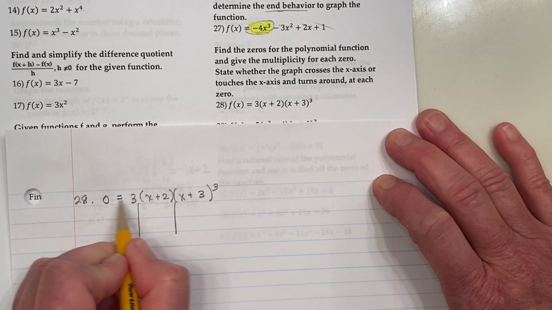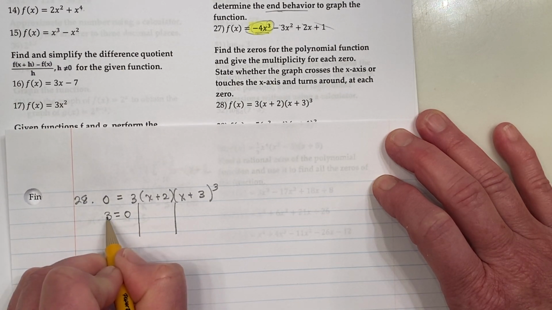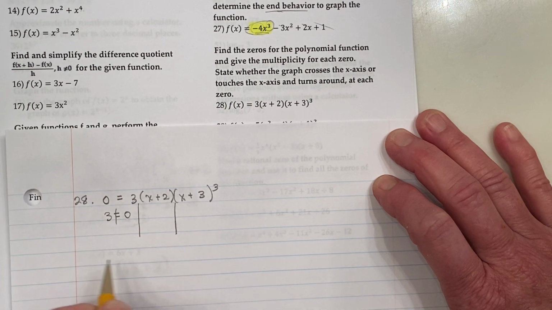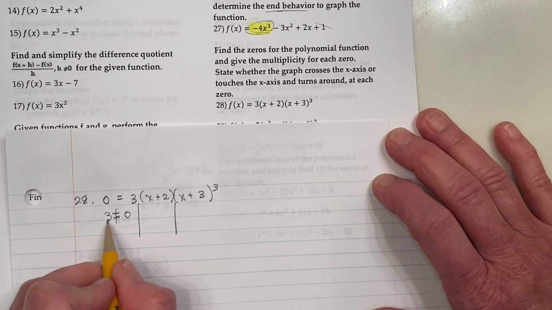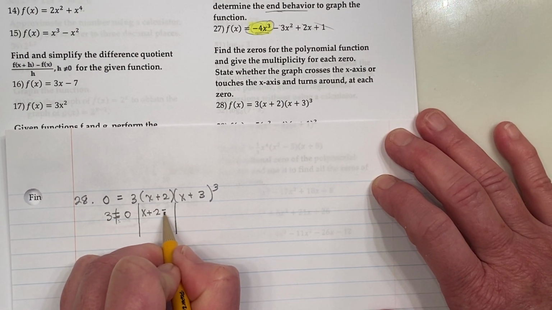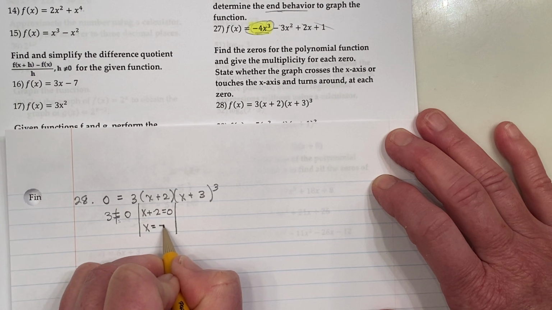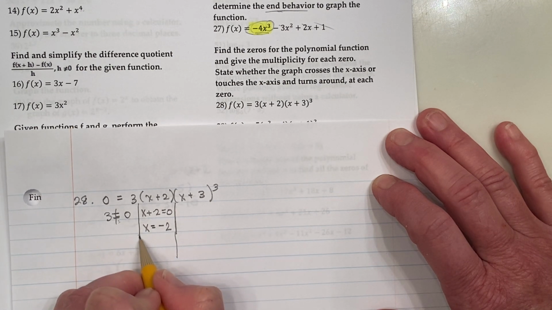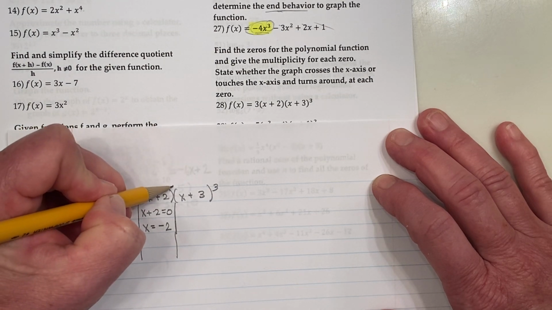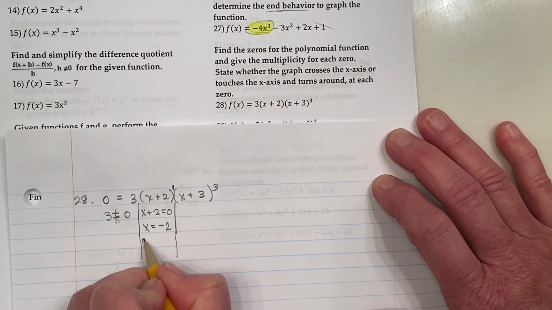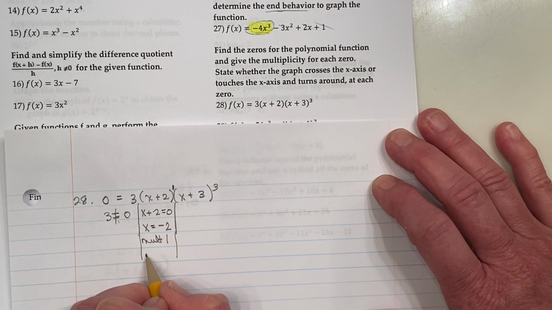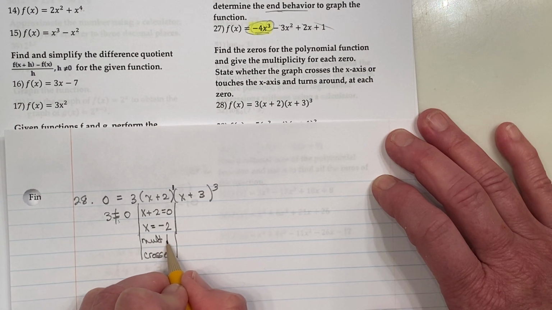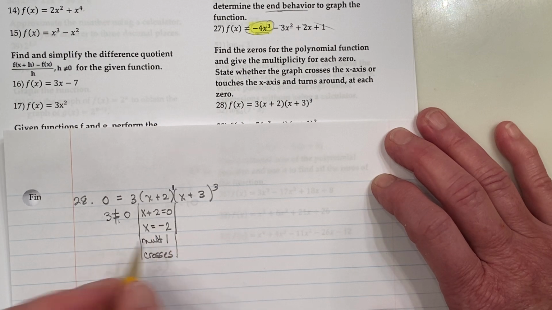So I'm going to set 3 equal to 0. Well, there's no variable here. That's a false statement. 3 does not equal 0. So I don't get any answers from this factor without a variable. So x plus 2 is a factor, subtracted 2, that means negative 2, x equals negative 2 is a 0. Well, what's the multiplicity? Well, that depends upon the outside exponent. The multiplicity is 1, that's odd, and when we have odd multiplicity, we cross the x-axis. Even multiplicity means that we touch the x-axis and turn around.